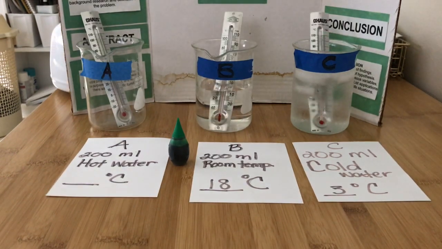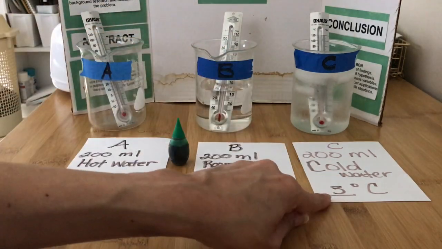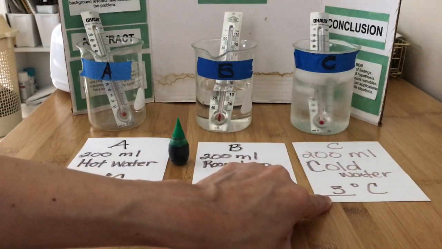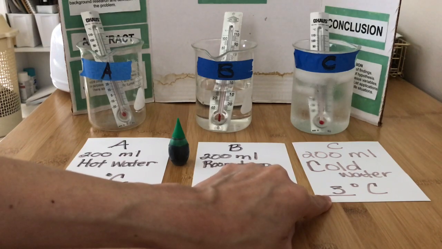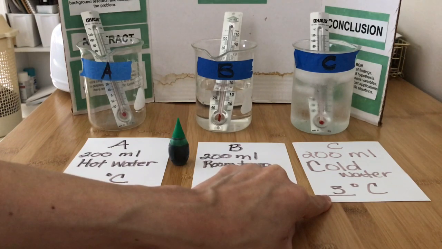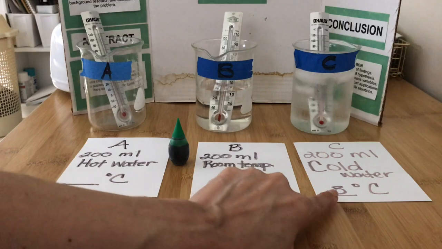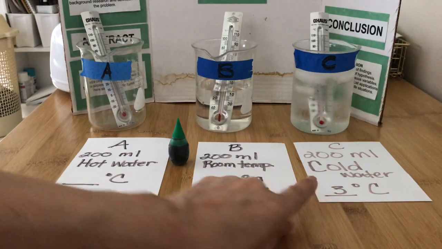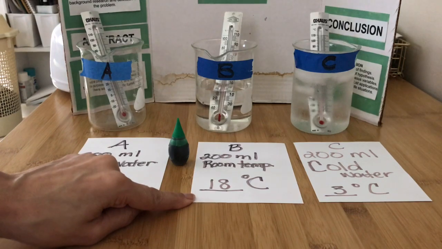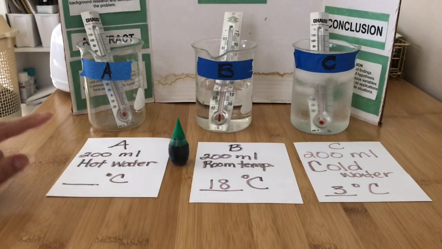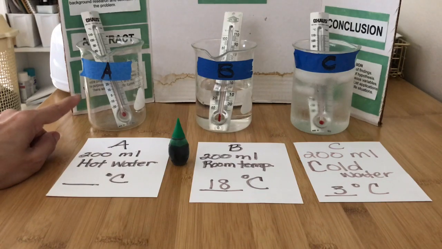Okay, on your lab sheet for the cold water, you're going to put 3 degrees Celsius. Cold water is beaker C, so that is number 4 on your lab sheet. 200 milliliters of ice water in cup C. I'm going to take the ice out when we do the experiment. Room temperature water, go to your lab sheet under beaker cup B. Room temperature water is 18 degrees Celsius, and we still are going to put the hot water later, okay?